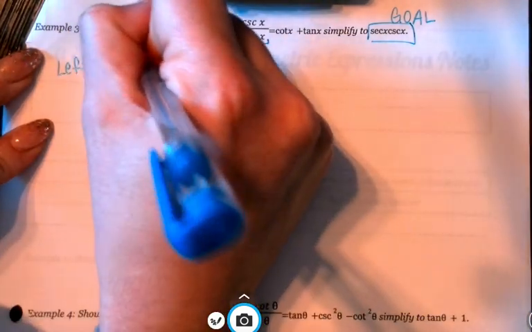So I'm going to start with my left side, and the left side is everything to the left of my equal sign. And I'm going to do that work over here. So for my left, I'm going to write what I have. So I have cosecant over cosine. And I want to start simplifying.